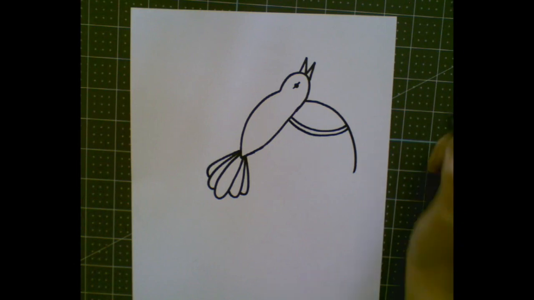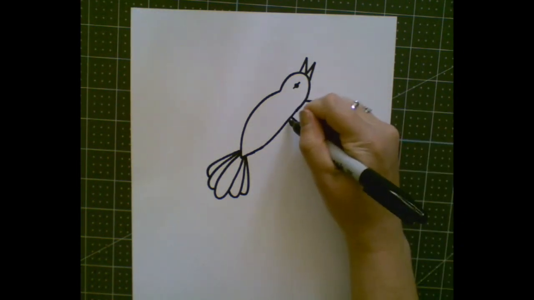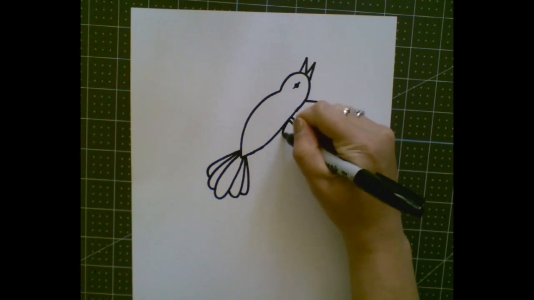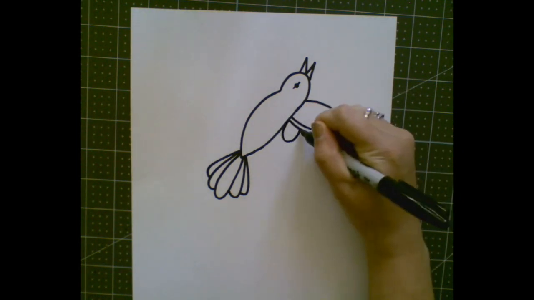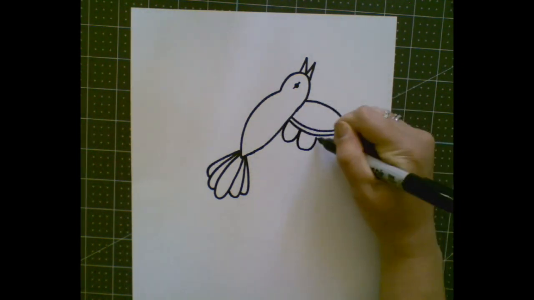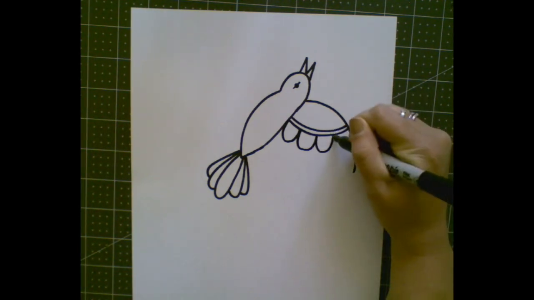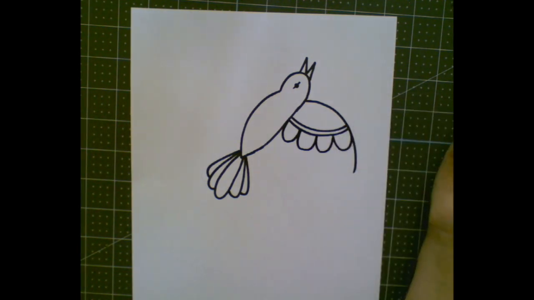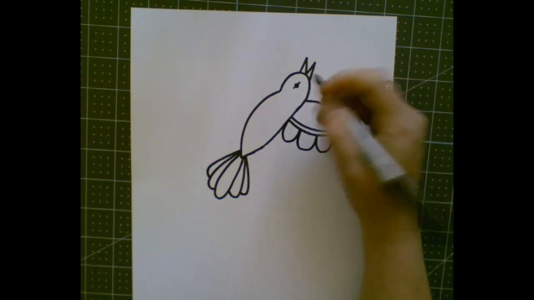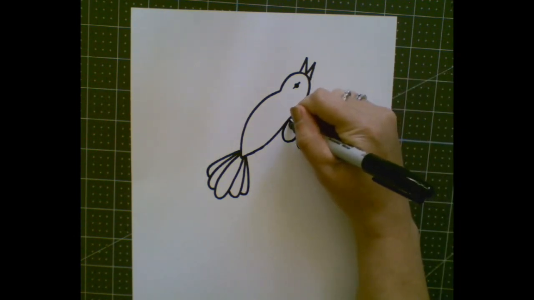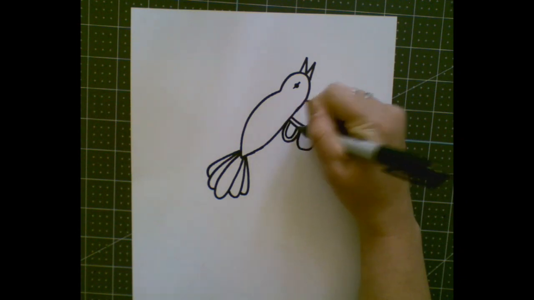Friends, next I'm going to draw a pattern of curved lines. That is called scalloped lines. Starting right here on that line I just drew, curved line. Right next to it, curved line, as many as you can fit. If your curved lines are small, you'll be able to fit more, and if they're big, you won't be able to fit as many. Either way is great with me.